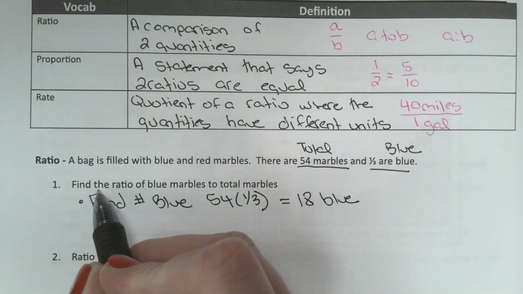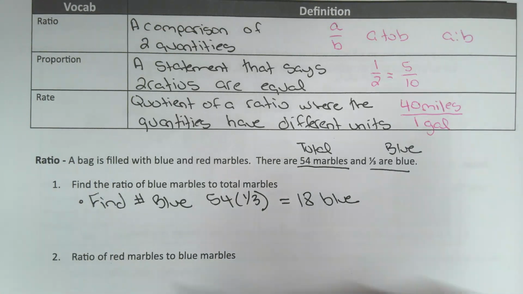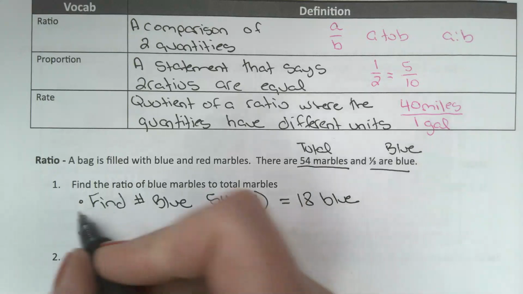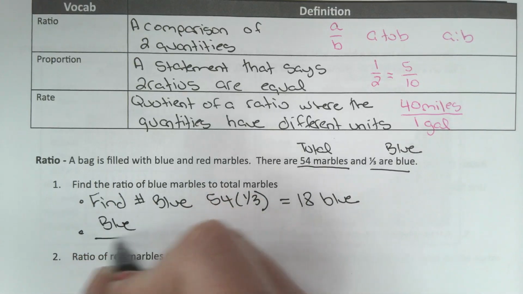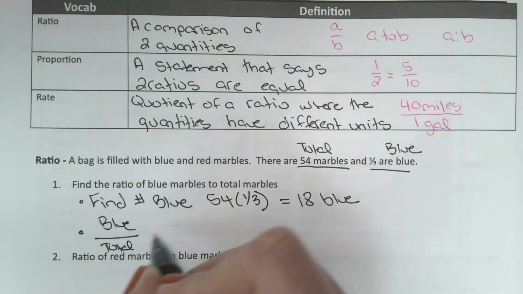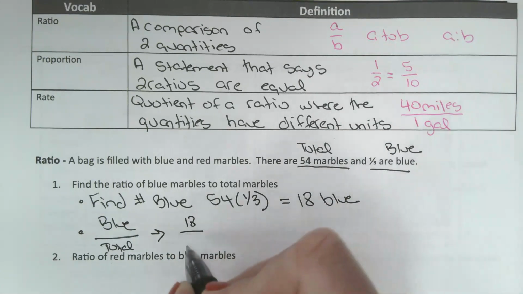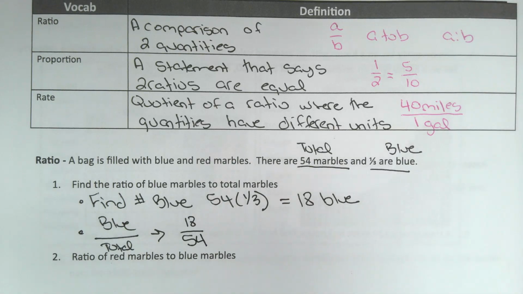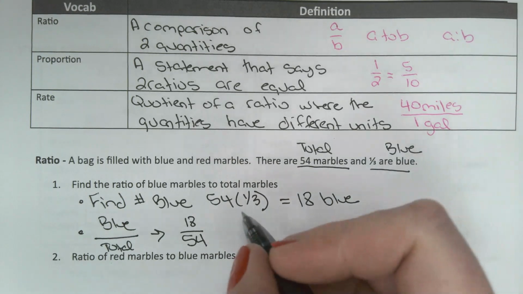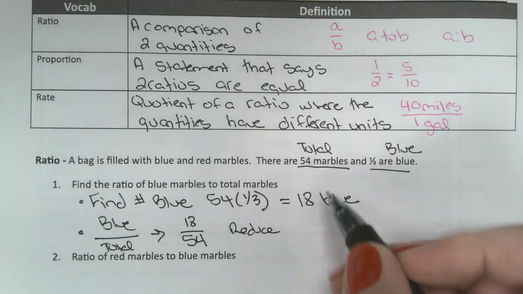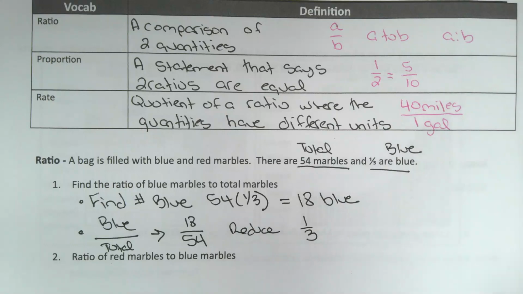The objective was to find a ratio of blue to total. So when you write a ratio, I find it helpful to label it. Blue to total. So there are 18 blue and a total of 54 marbles. You could reduce that. Again, that reduces down to 1/3.